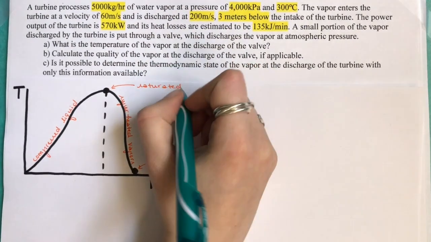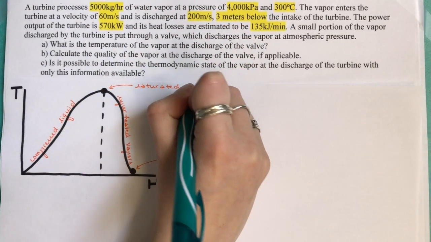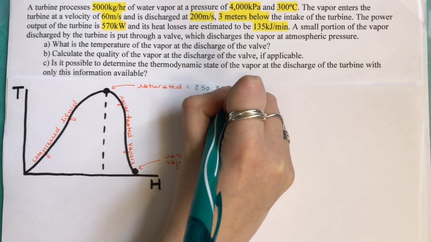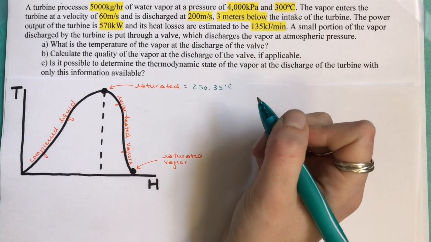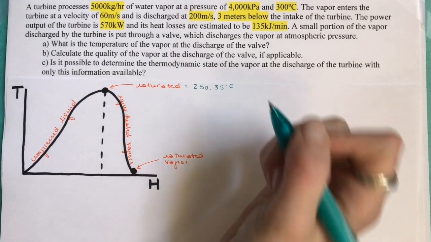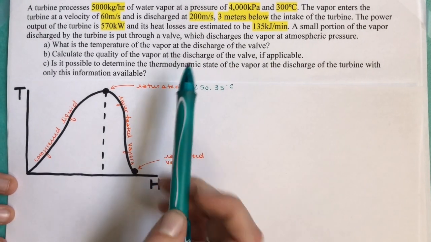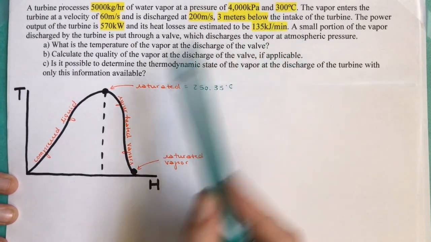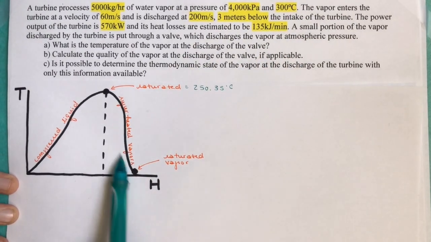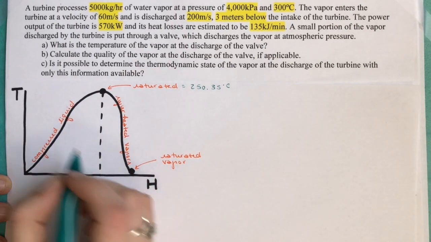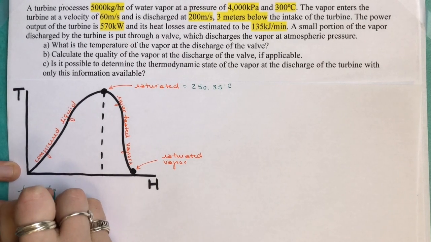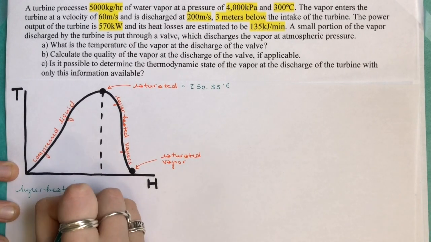So when we go back here, we're going to say that this saturated point at the top of the curve equals 250.35 degrees Celsius. But we know that our temperature is 300 degrees Celsius, which is going to be over here in the superheated vapors category. So this means that our process is a superheated vapor.